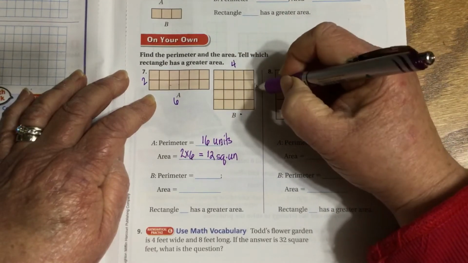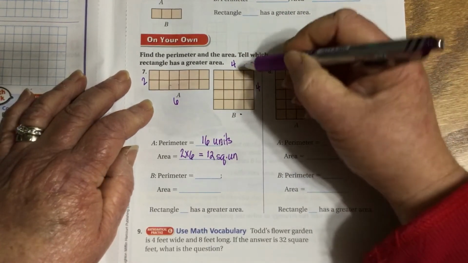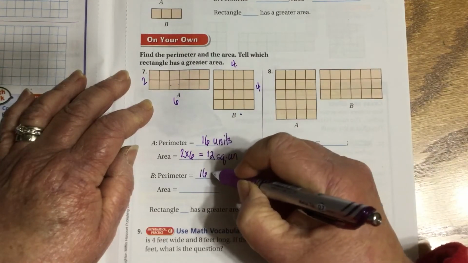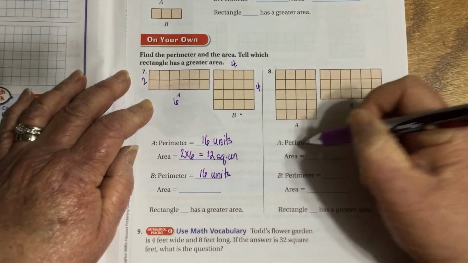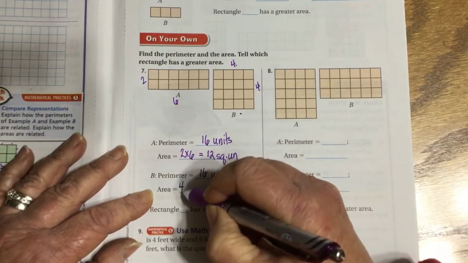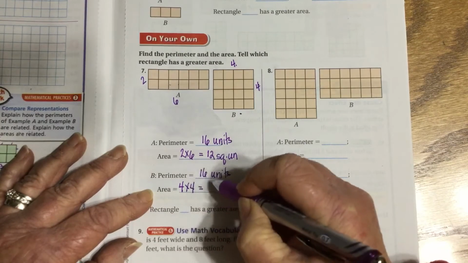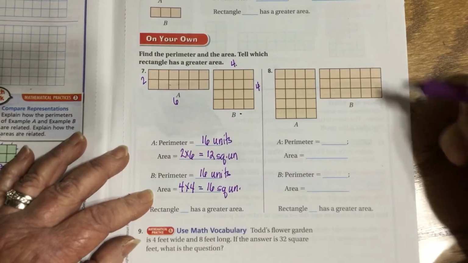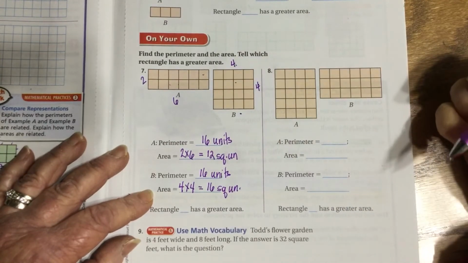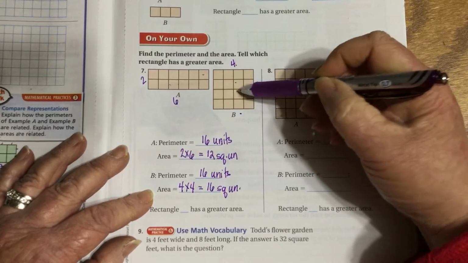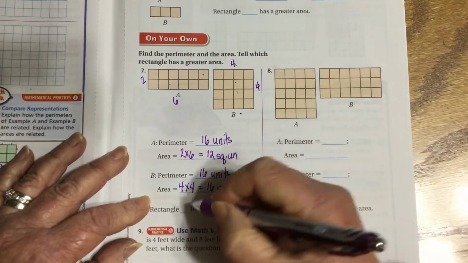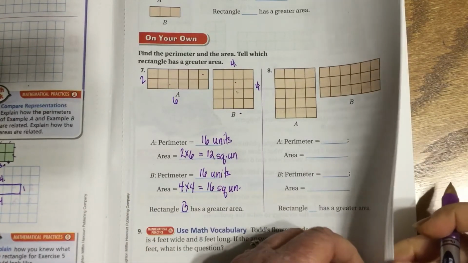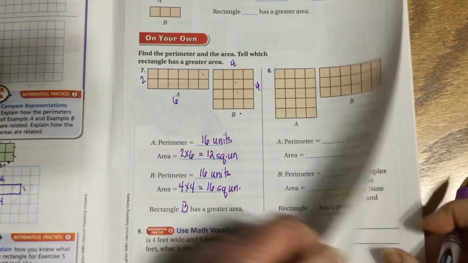Now we look at rectangle B. Rectangle B is 4 by 4. Well, 4 plus 4 is 8, and 8 plus 8 is 16 units. But the area is 4 times 4, which is 16 square units. So these two rectangles have the same perimeter, but rectangle B definitely has a greater area. There's another one there with problem number 8 that you can use for some more practice.